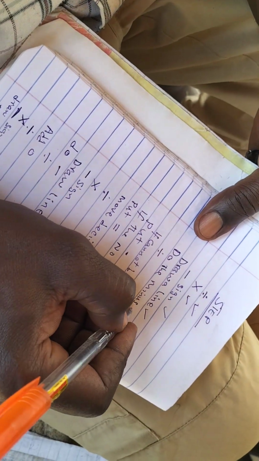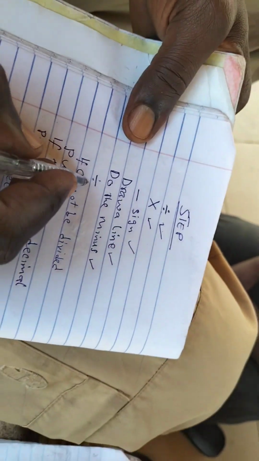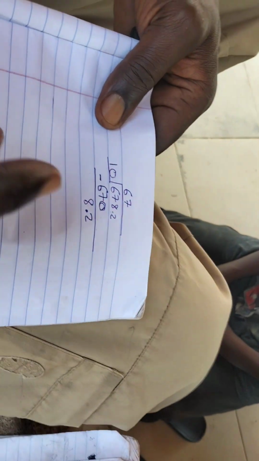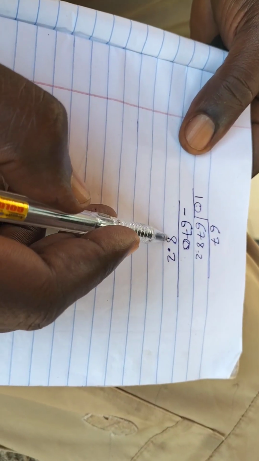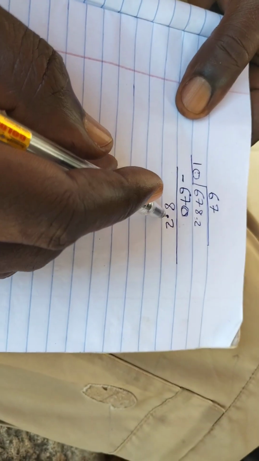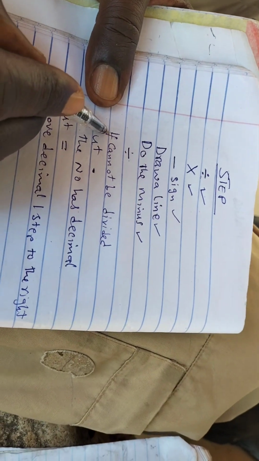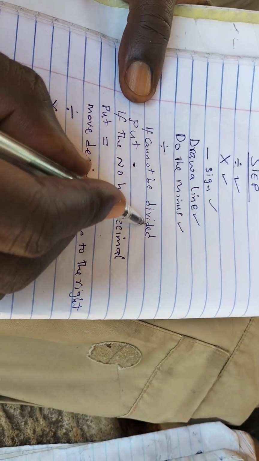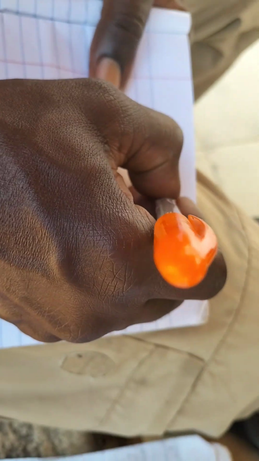We go here, we put a good. We've done our minus. What's the next thing? Divide. We come back here, we try to divide. What do we divide? 10 divided by 8.2. Is it possible? No. So let's check what the rule says. We tried to divide. It wasn't possible. So we say if it cannot be divided, you put a dot. Good. So it cannot be divided. Where do we put the dot? Good. We put a dot here.